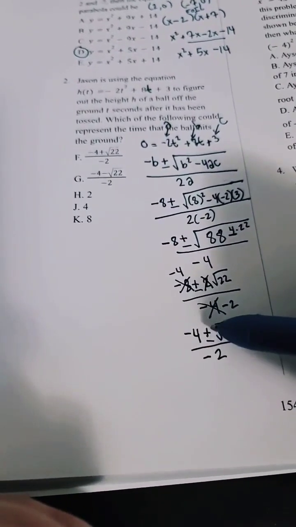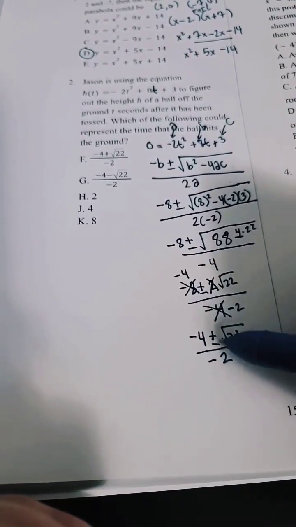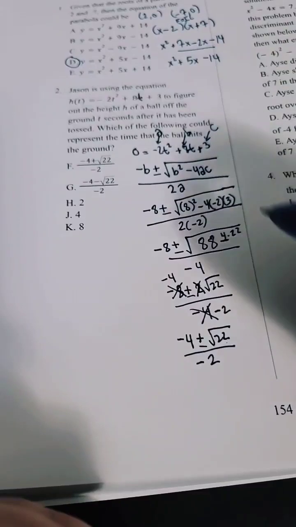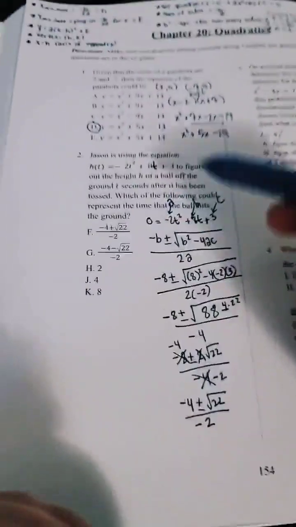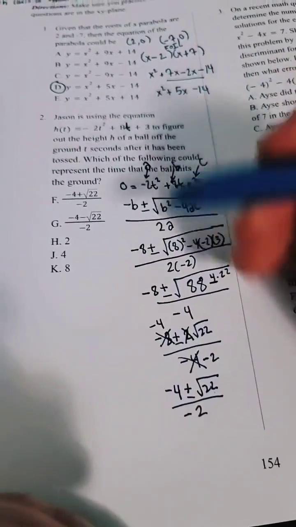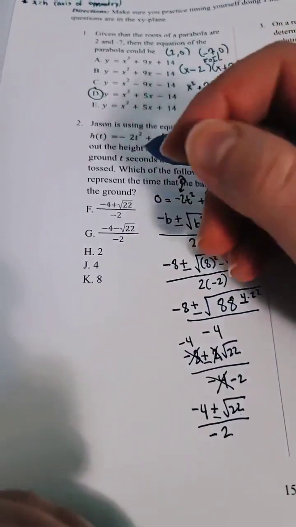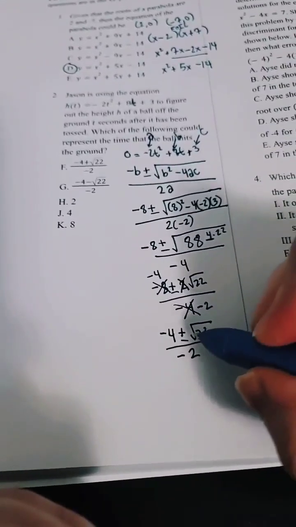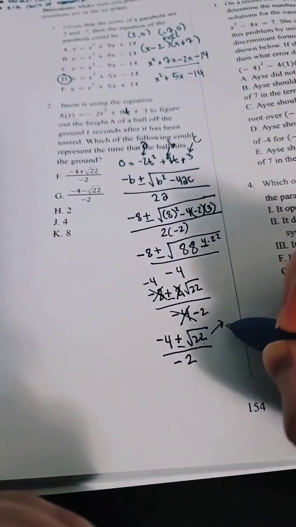Now, the plus or minus here means that we can either add the root 22 or we can subtract the root 22. So we have to see in the context of our problem what might be the best strategy here, because remember, we're talking about time. In a lot of these, you'll have two solutions, but when they give you context like this where it's time, you know that time can't be negative. Like you can't have negative 5 seconds. That doesn't make sense. So we have to make sure that each of these is going to give us a positive time.